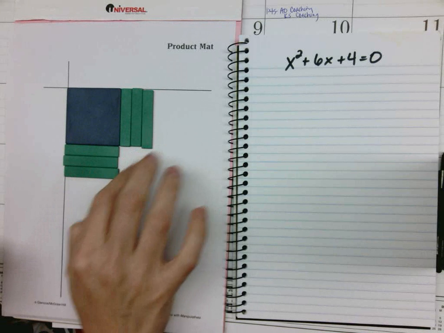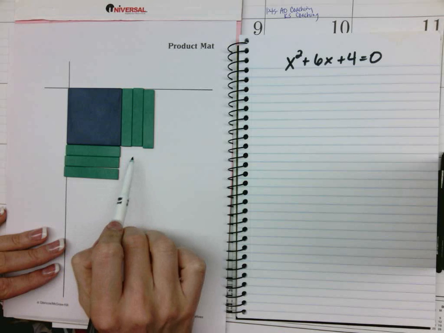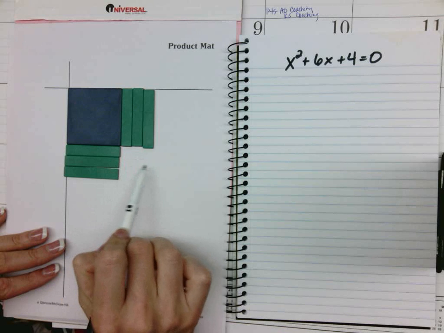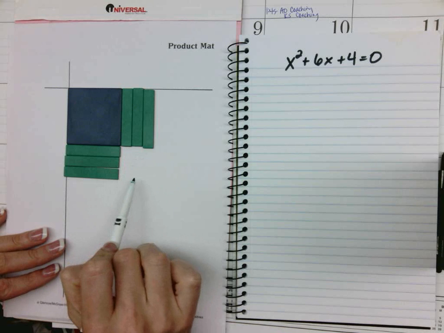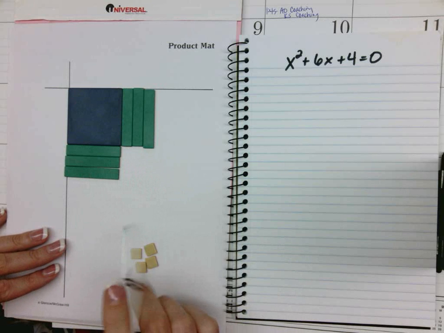So now I can see that I have the first beginnings of a square, but I need to be able to fill this in right here. This is what we're talking about when we say completing the square. So the question is, what do I need to complete the square?